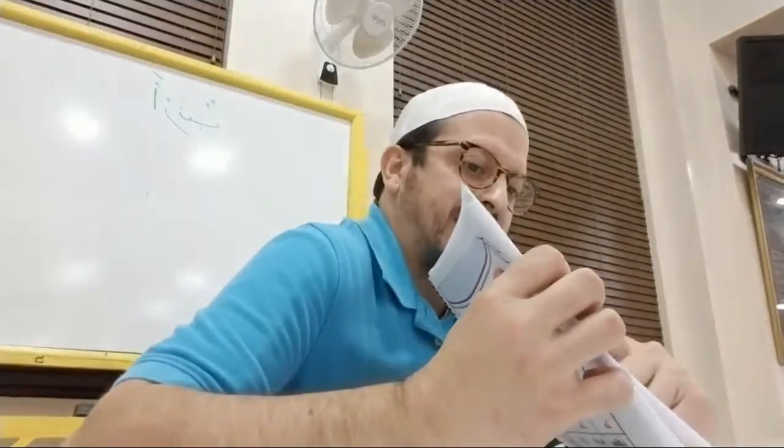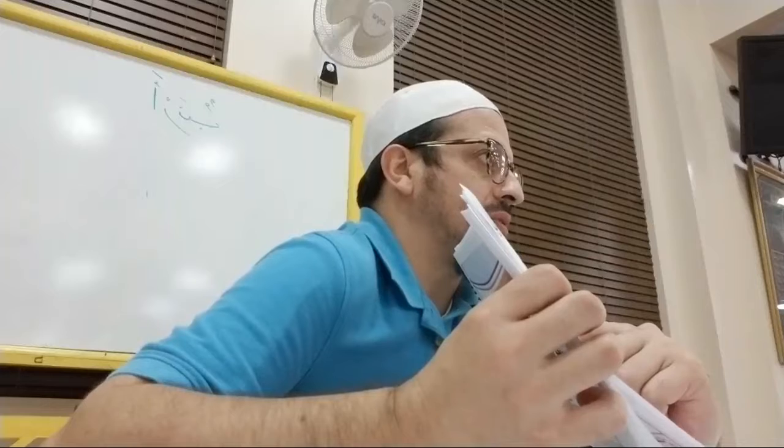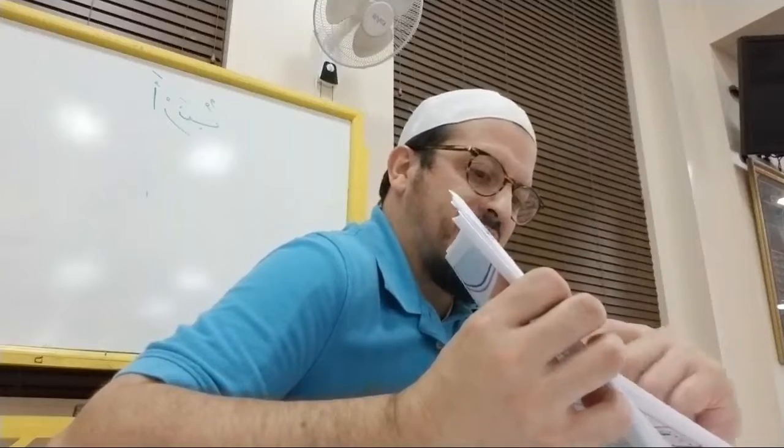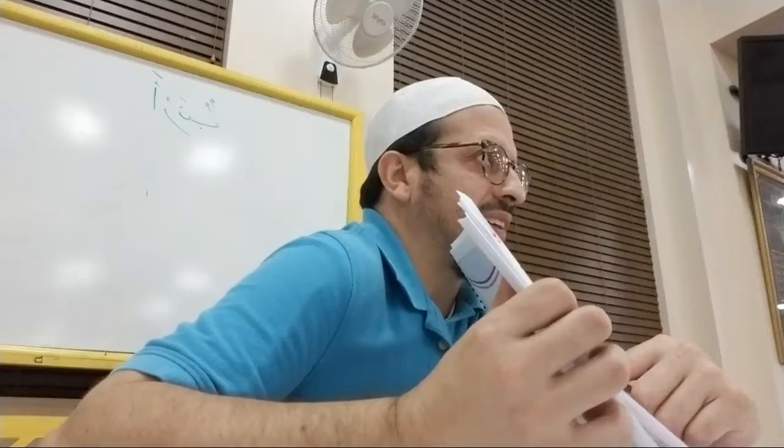Like for example, let's go on page 24, right? So look at the letter dal. See, in the beginning, in the middle, see it connects before. You see that, and it doesn't connect after. The dal also, the ra, right? It connects before, not after. You know the beginning, middle.